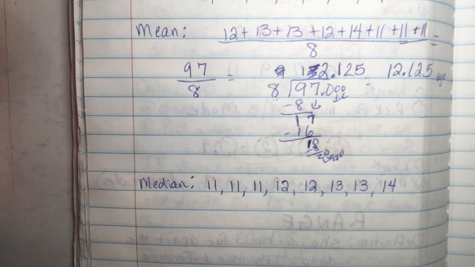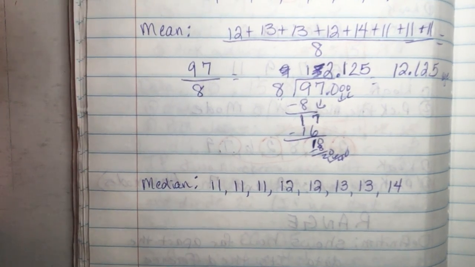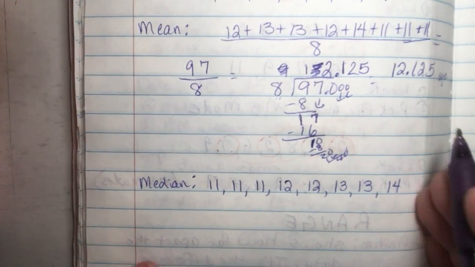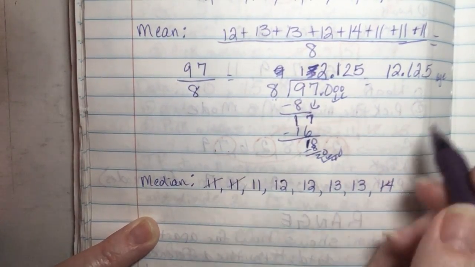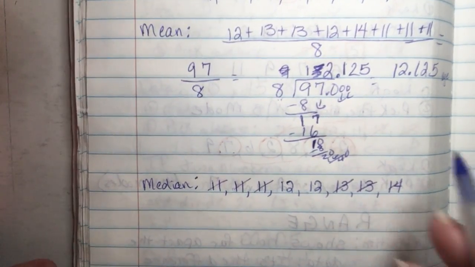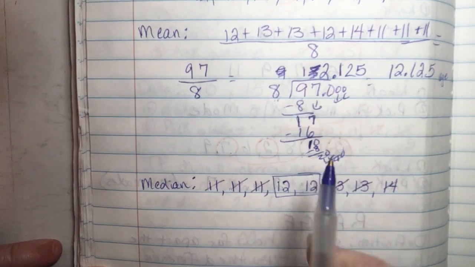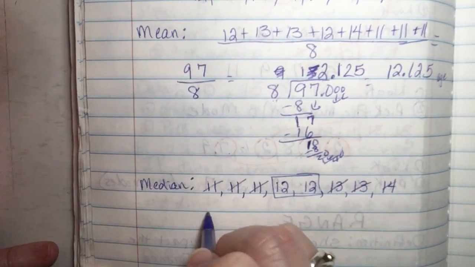because we don't want to get it wrong because you forgot a number. Okay, then we're going to find the middle value. And we find the middle value by crossing out high, low, high, low. So low, high, low, high, low, high. That gives us two values in the middle. Both the values are 12, so our median is 12.